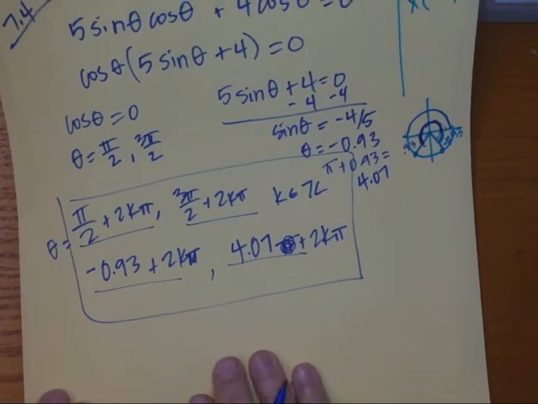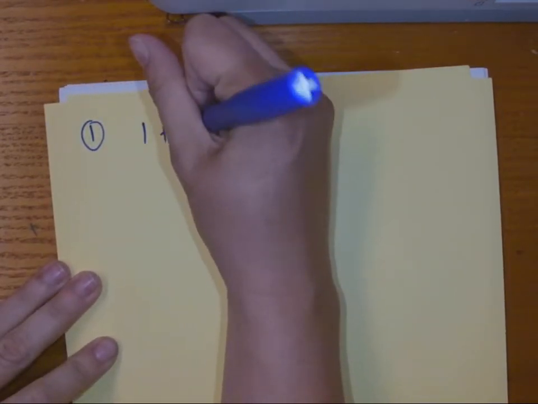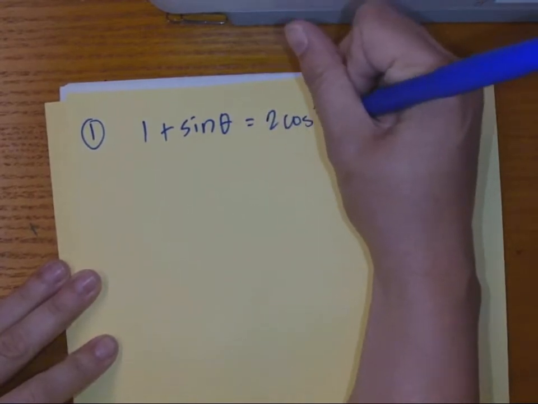let me turn the page over. Let me get a new page. Let's do the problem 1 plus sine of theta equals 2 cosine squared theta.